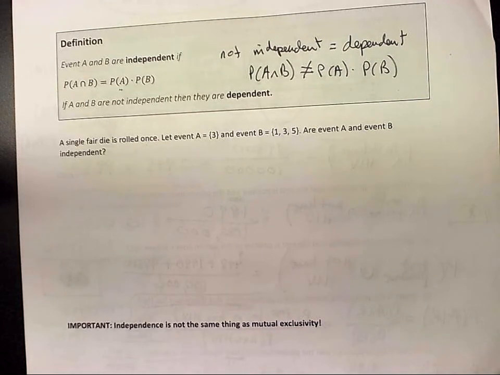So basically, if you have a question and it says, hey, are these two things independent? What are you going to do? You're going to calculate out the left-hand side, you're going to calculate out the right-hand side, and if the left-hand side is equal to the right-hand side, then they're independent. And if it's not equal, then they're dependent, or not independent. All right, is everybody good with this?